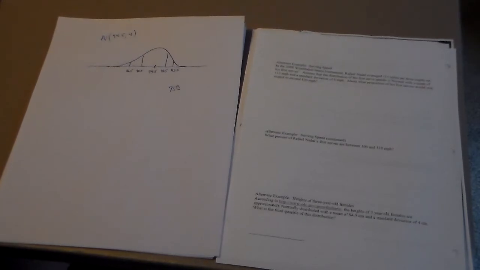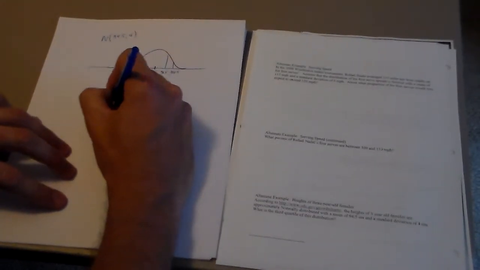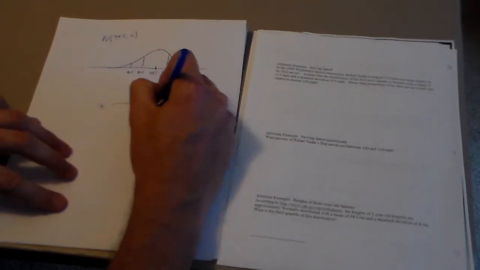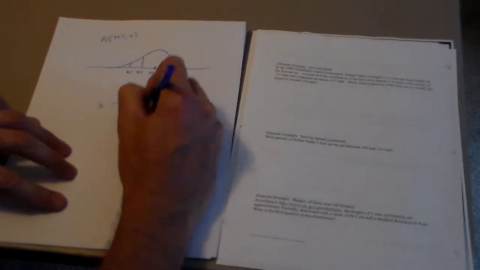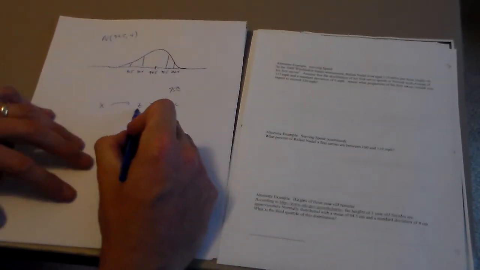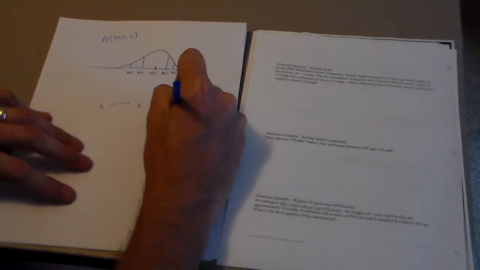And then once I find that z-score, I can take it and plug that in. So let's find a z-score for the 75th percentile. Well, if you remember your flow chart, we have x, we have z-score, and we have percentile. And if we go from percentile to z, we use what's called inverse norm.